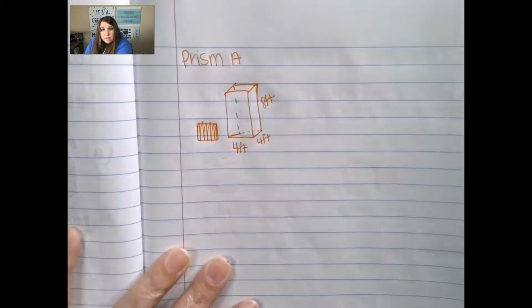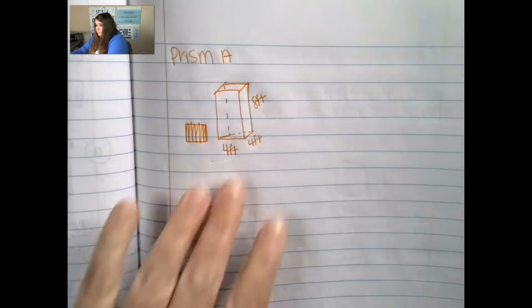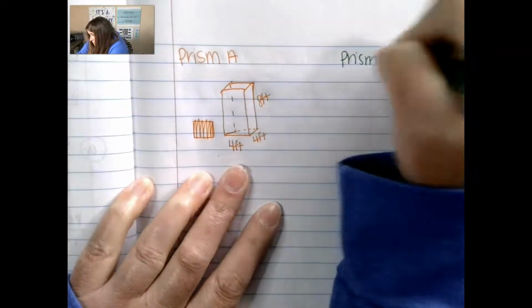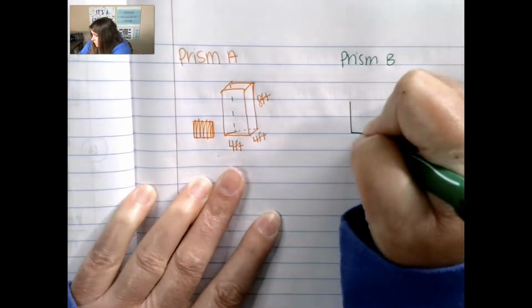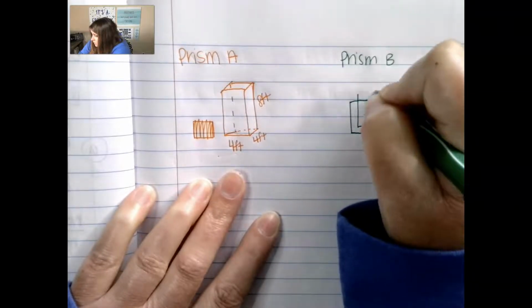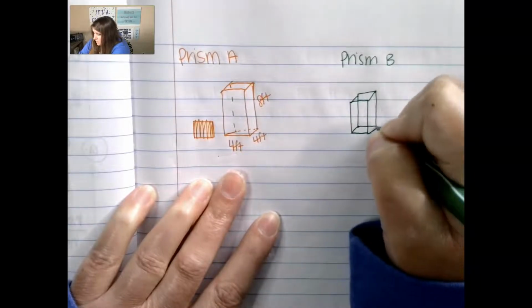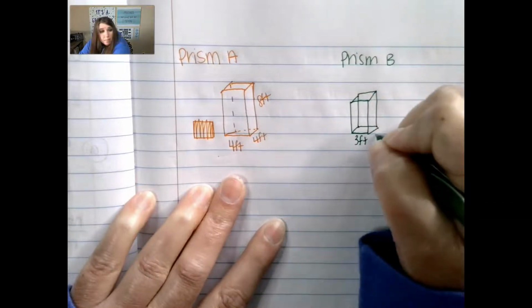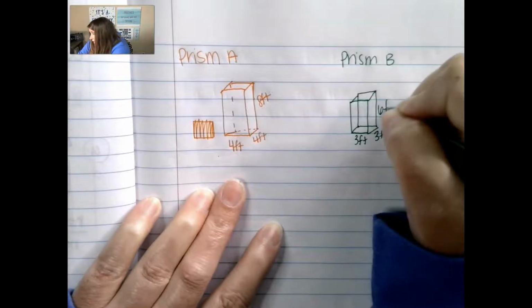Okay, now we're going to compare this to prism B. And prism B is a little bit different. The dimensions are 3 feet by 3 feet by 6 feet.